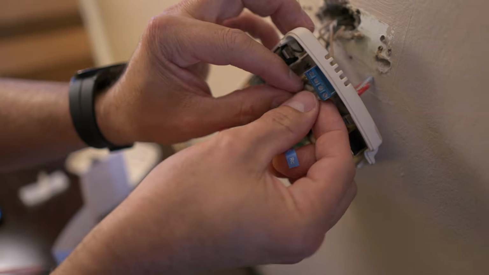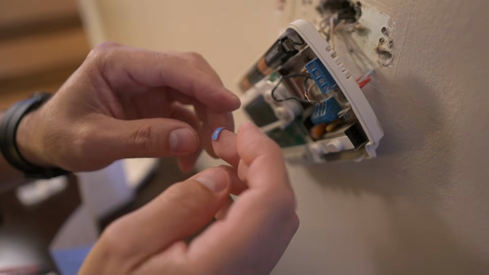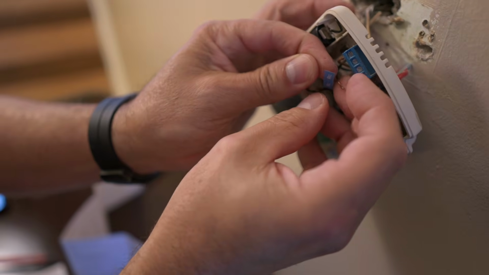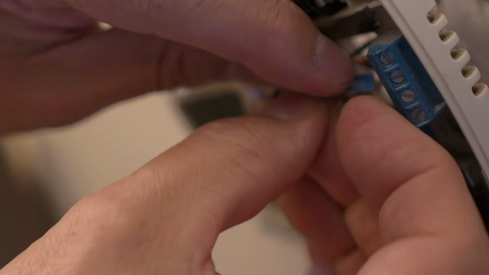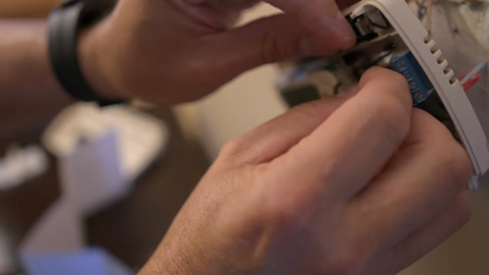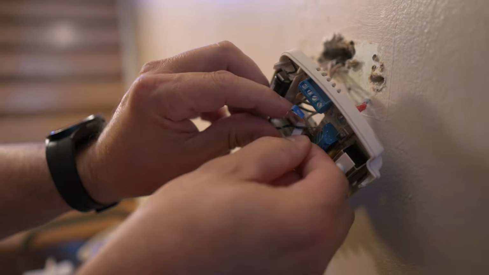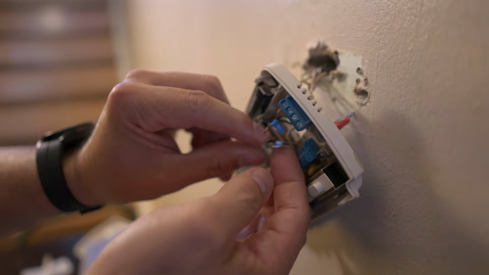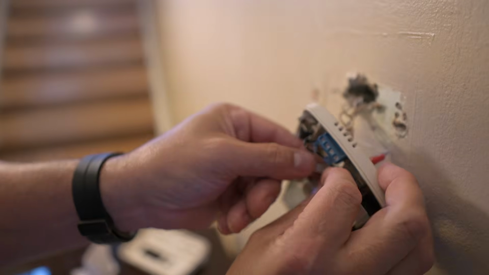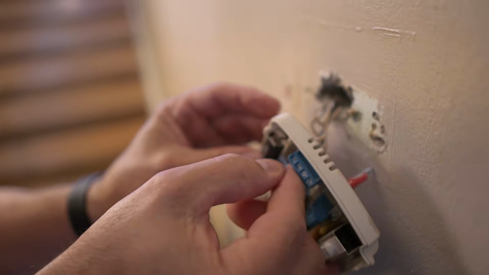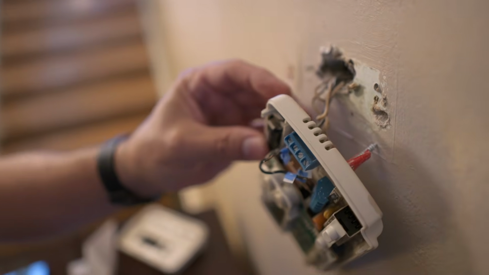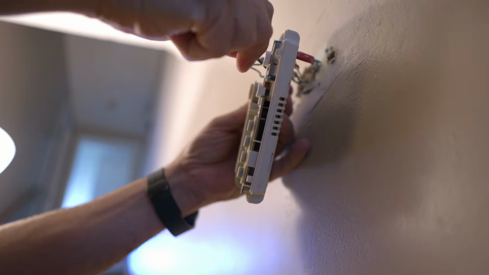So this is an RC. W. Next, let's remove the old thermostat.